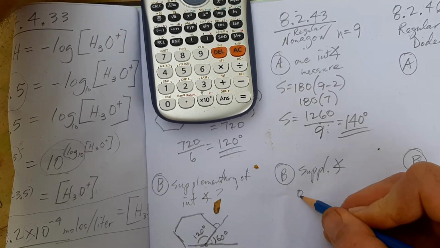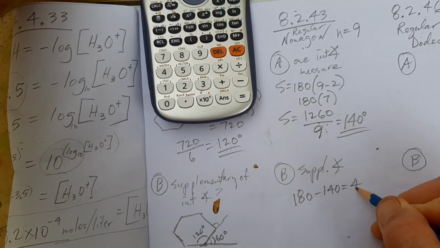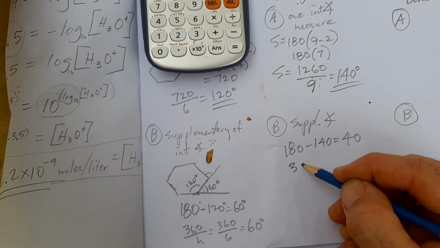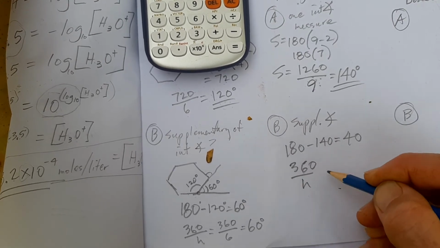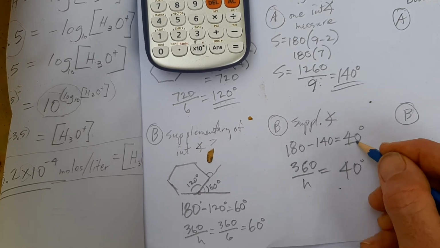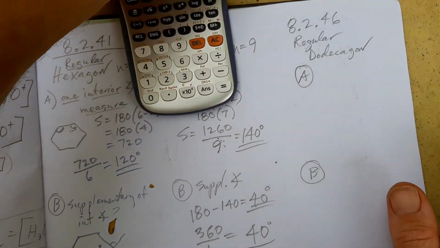Supplementary angle of that: 180 minus 140 equals 40. Like I was saying, if you want to check it, 360 divided by n, it gives me 40 also. That's part B. Okay, A and B on this last one.